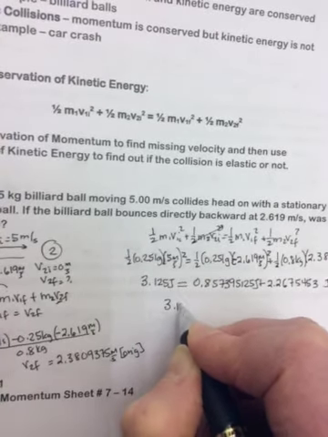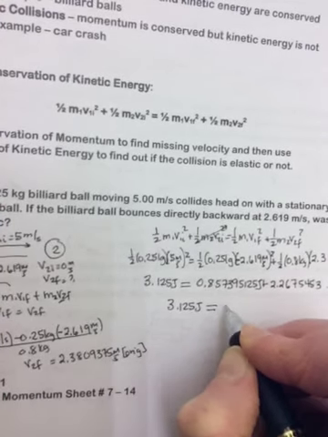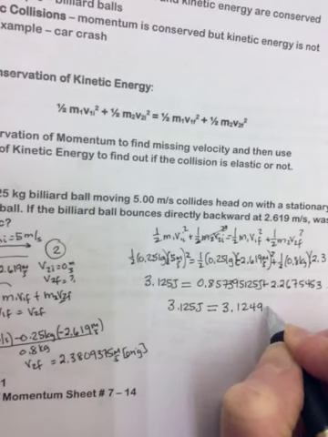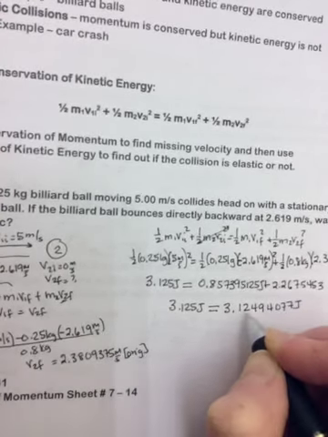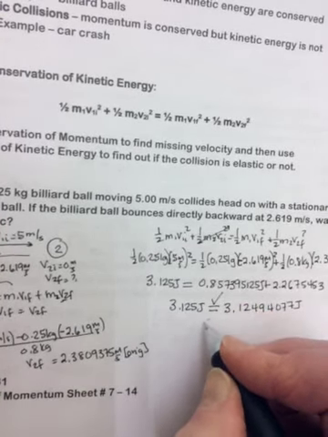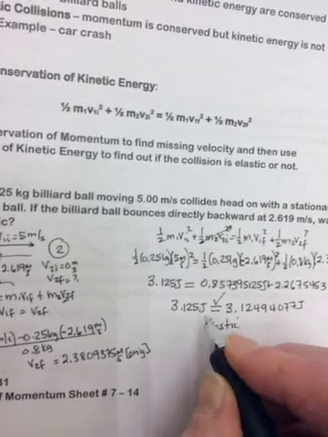So 3.125 joules on the left-hand side. On the right-hand side, 3.1249477 joules. I was going for 3.125. I was going for it to be elastic. You put a check there, and you write the word elastic.